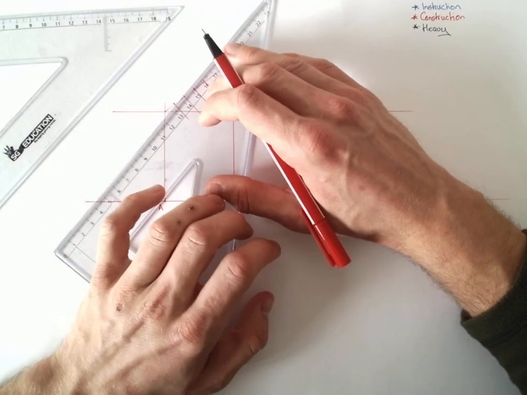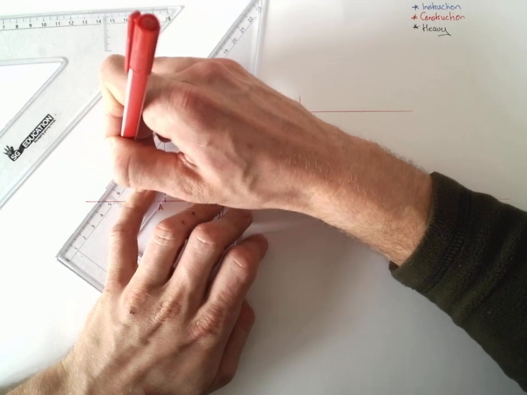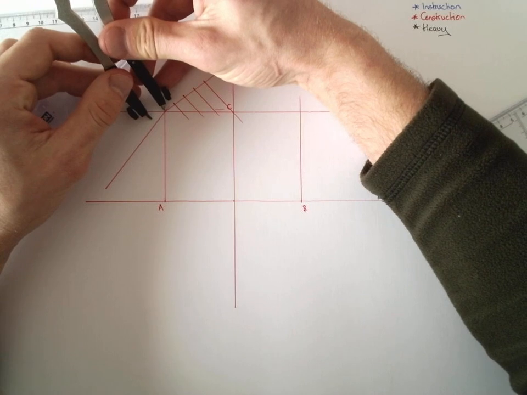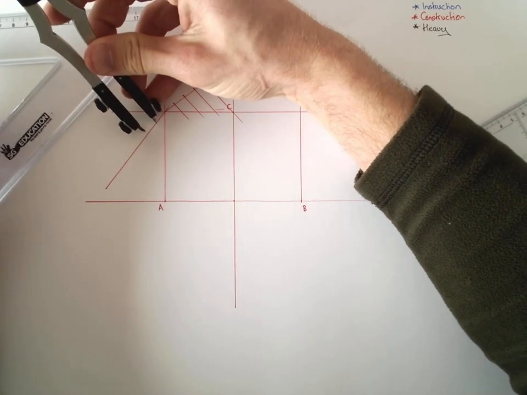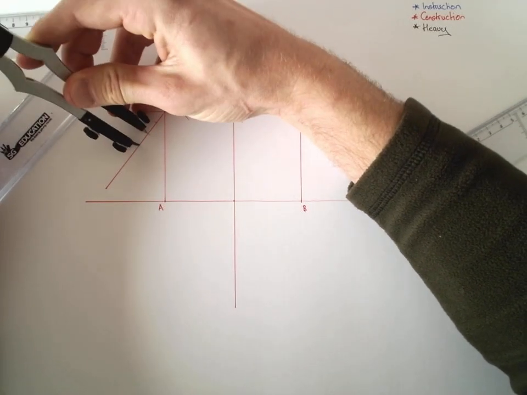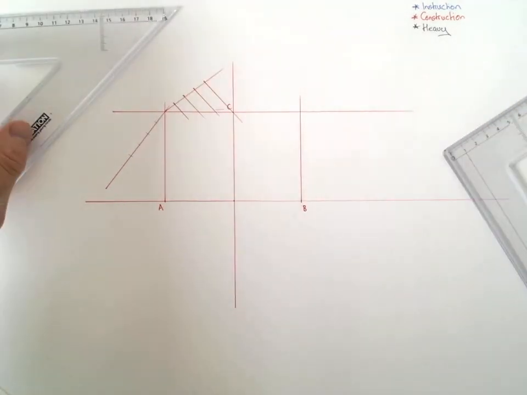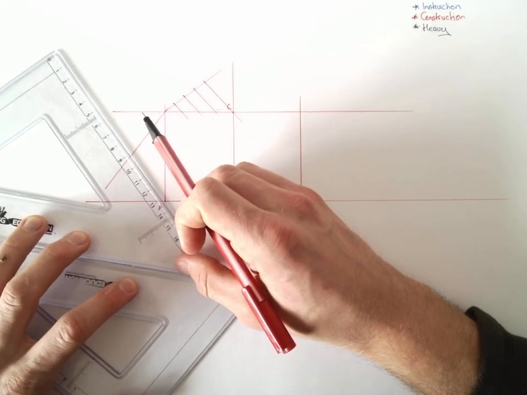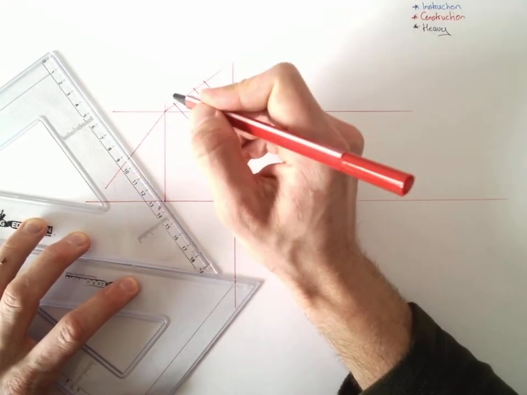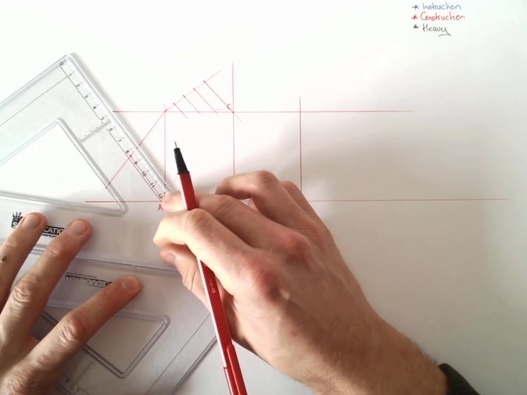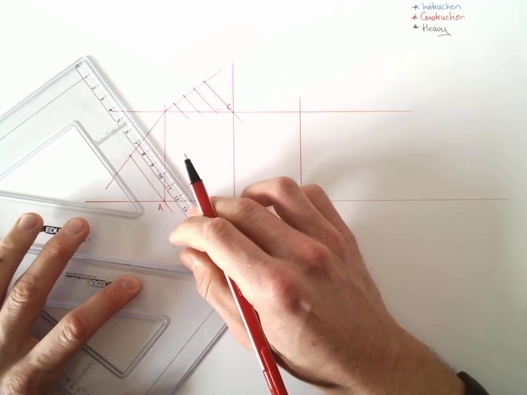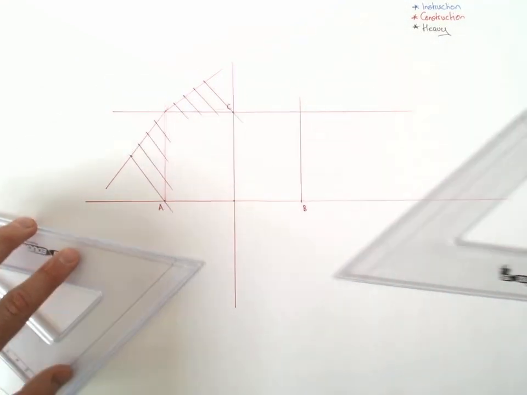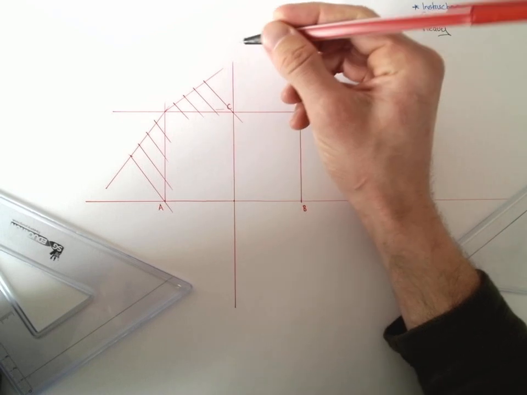Great, it's the same on the left hand side. Same distance on my compass when I'm marking it 4 times. So 1, 2, 3, and 4, and same again. You're bringing the last point to the end of the line, and you're sliding along using sliding set squares, bringing them parallel. So there's 1, 2, 3, and 4. You'll see a divided line into 4 equal parts.